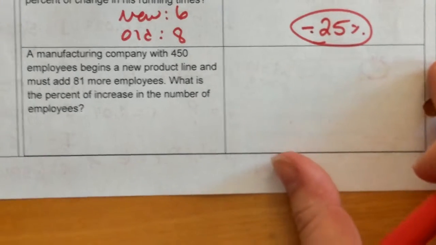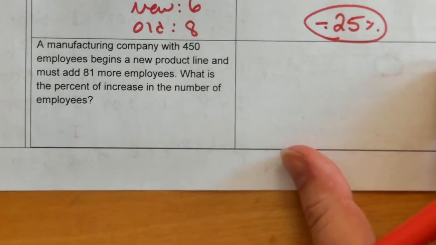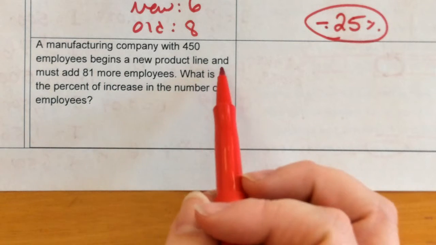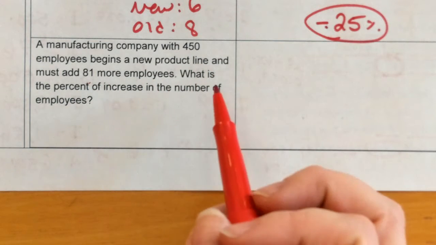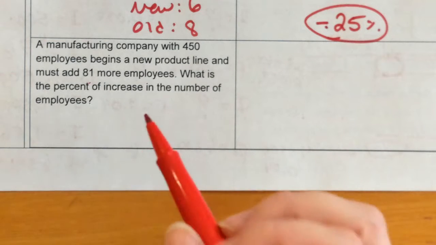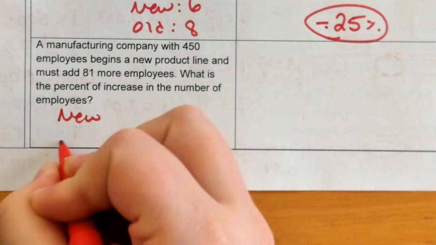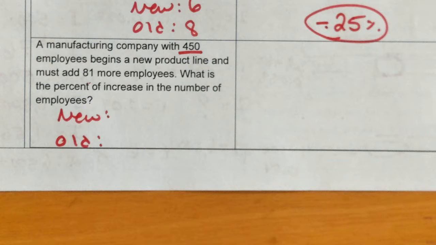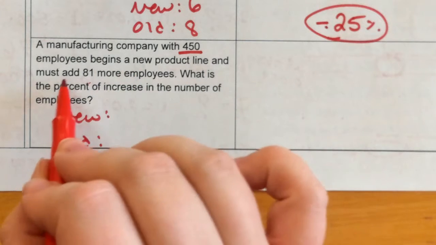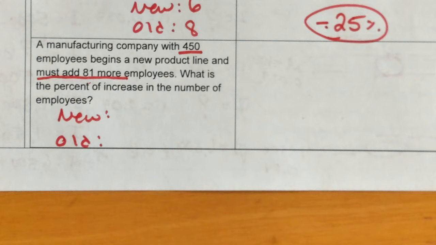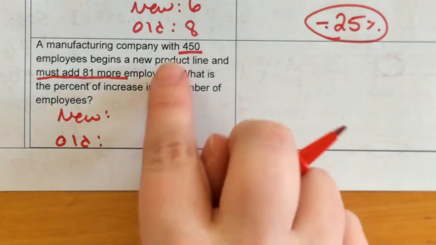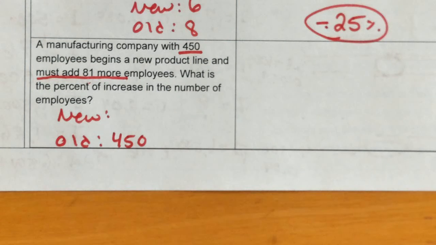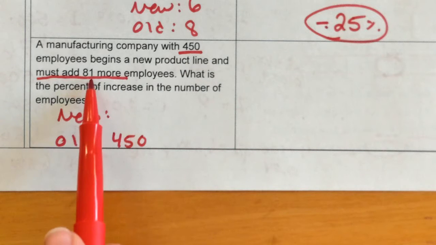We have one more example, and they tried to trick you a little bit with this last one. It says that a manufacturing company with 450 employees begins a new product line and must add 81 more employees. What is the percent increase in the number of employees? So we have a new and we have an old. It says that they have 450 employees, but then they have to begin a new product line and must add 81 more employees. So the old amount of employees is 450. That's how much they used to have. But then they have to add 81 more.